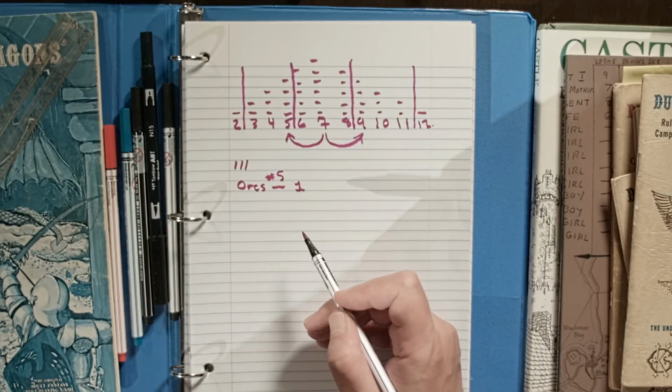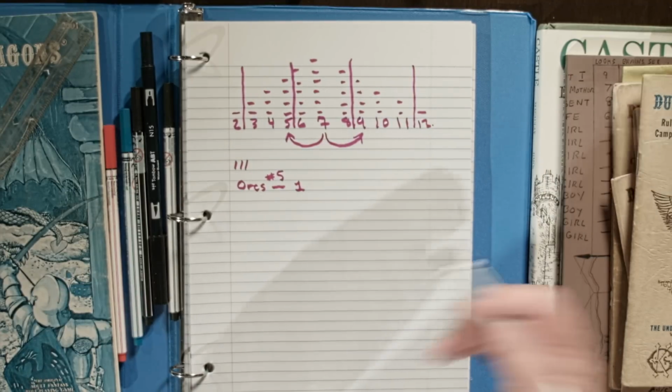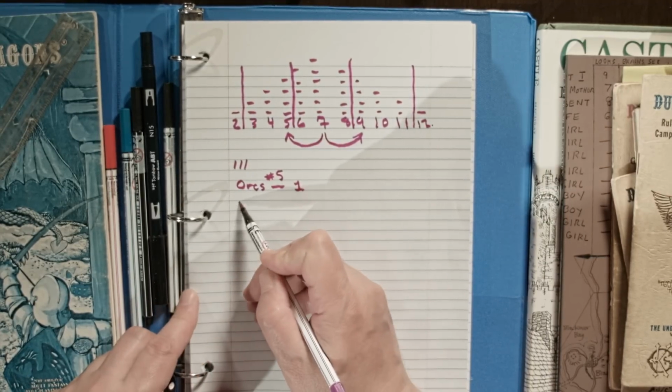So let's say we run into another set of orcs, or maybe some goblins. Let's say we got some goblins, okay? And these are just wandering goblins. They're not in a room. They're not part of the dungeon as far as the descriptions provided for everything in the dungeon. They're just cruising through, and they just happen to come upon you.